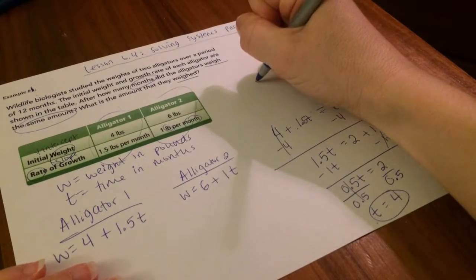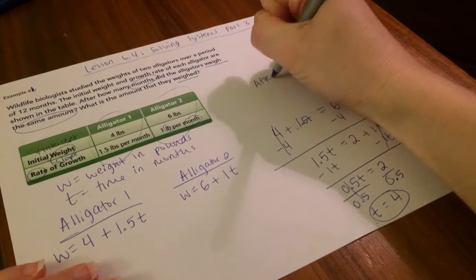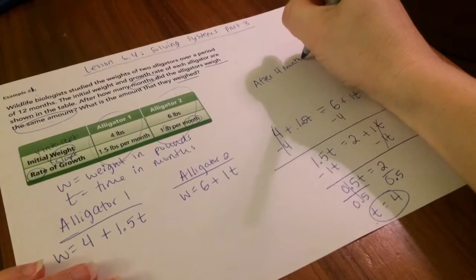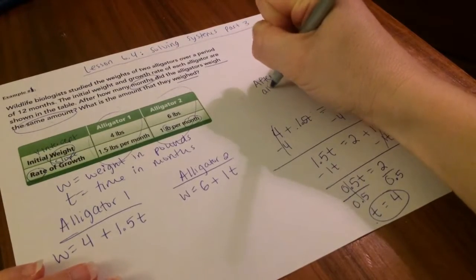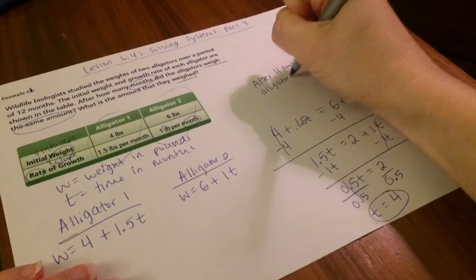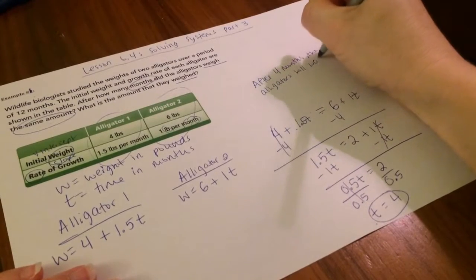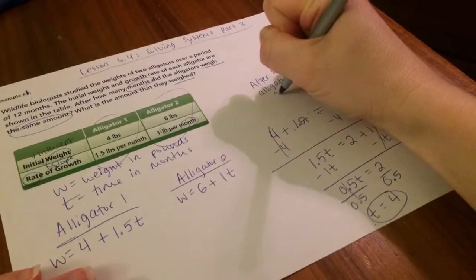So let's write that down to answer the first question. After 4 months, the alligators will weigh the same amount.